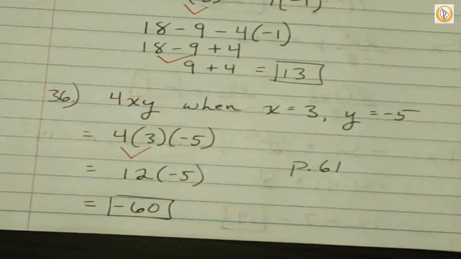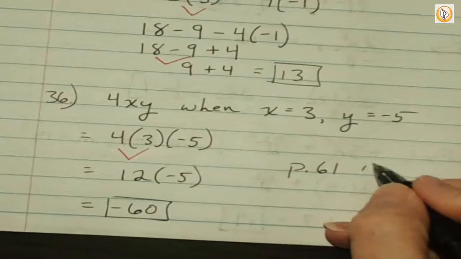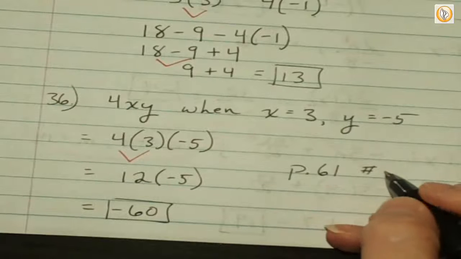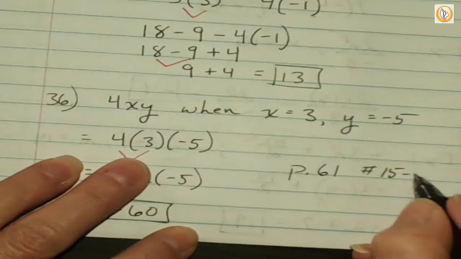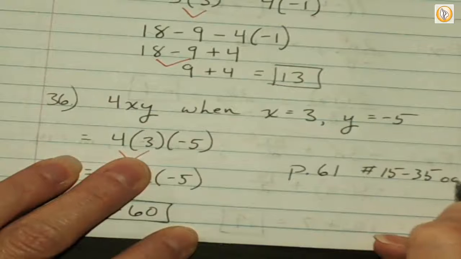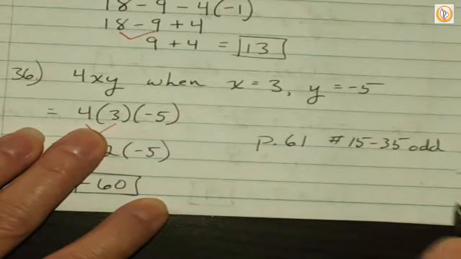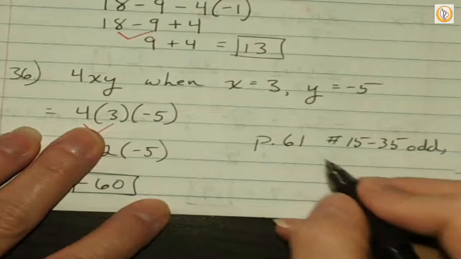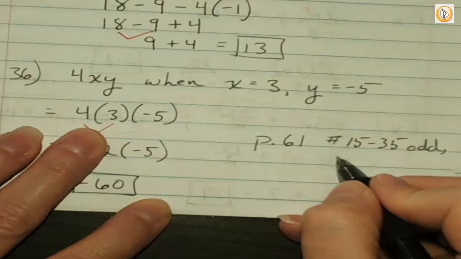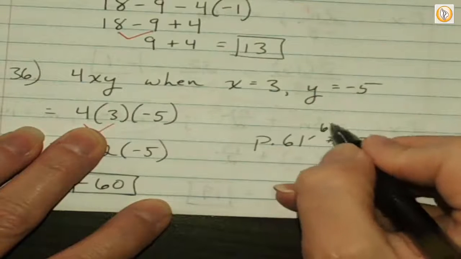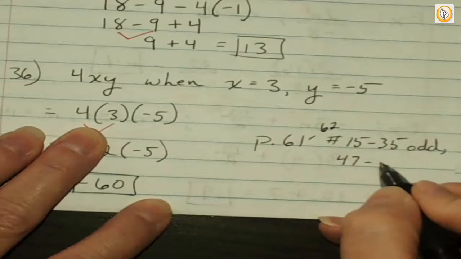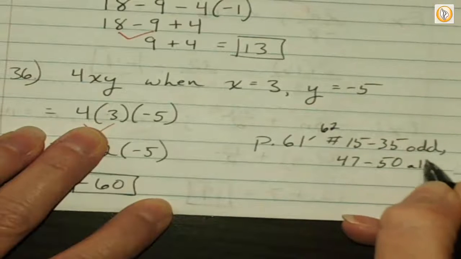There's 43 problems. You're going to do numbers 15 through 35 odd. Bonus, and 47, so that's also on page 62. 47 through 50 all.